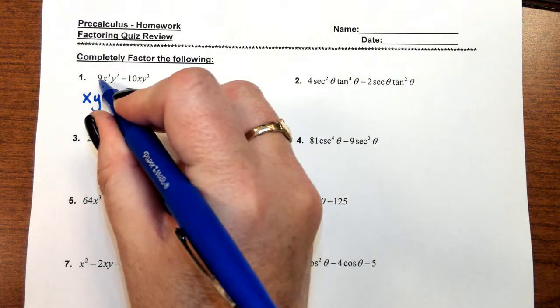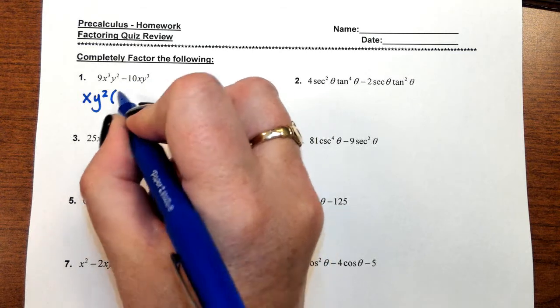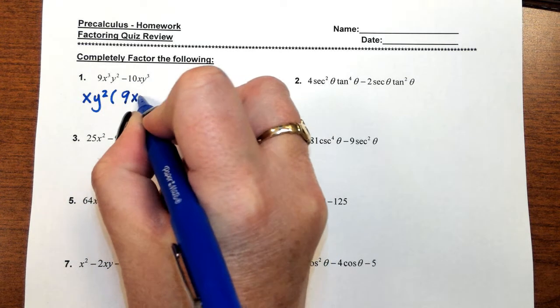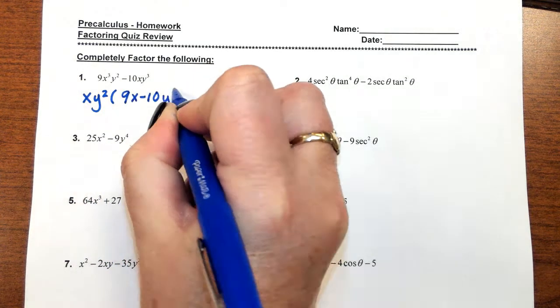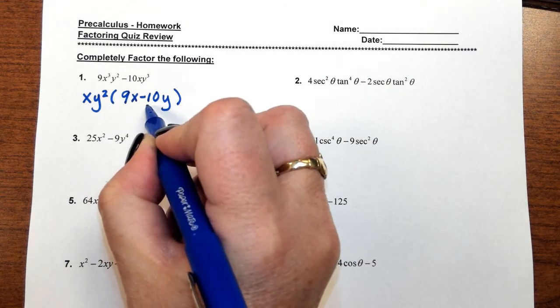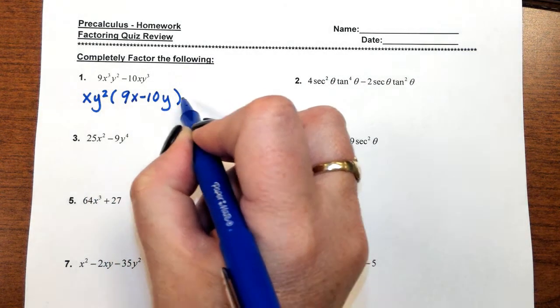Remember, when you do GCF factoring, you're dividing it out of each term. So that's going to leave you with a 9x minus 10y. Always check inside the parentheses to see if you can factor further, which you can't.